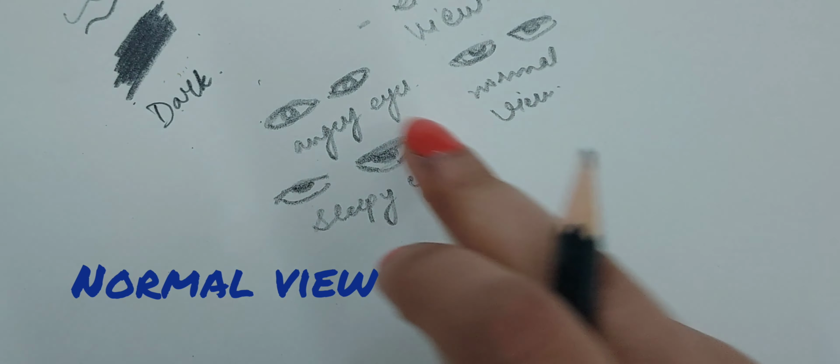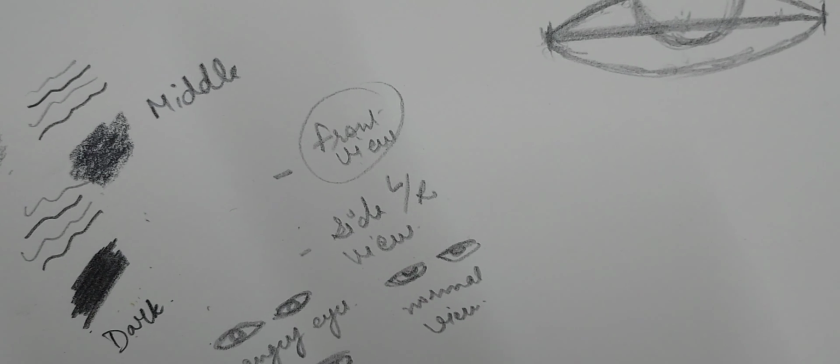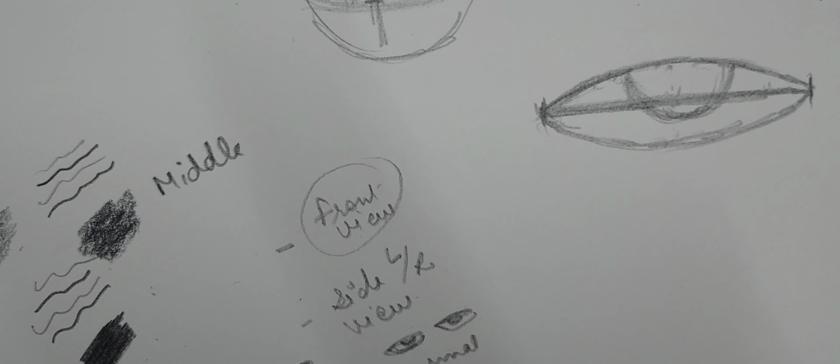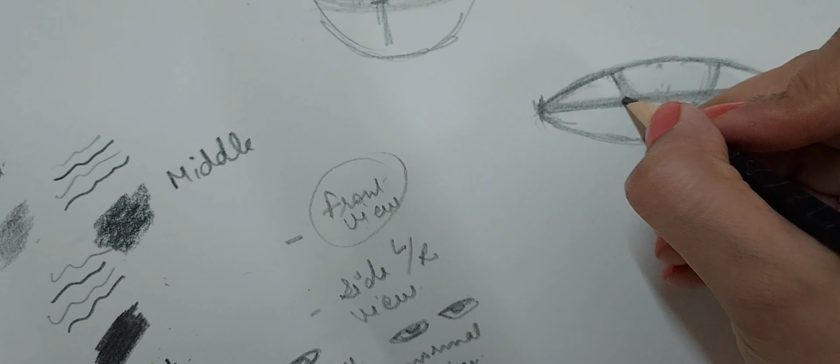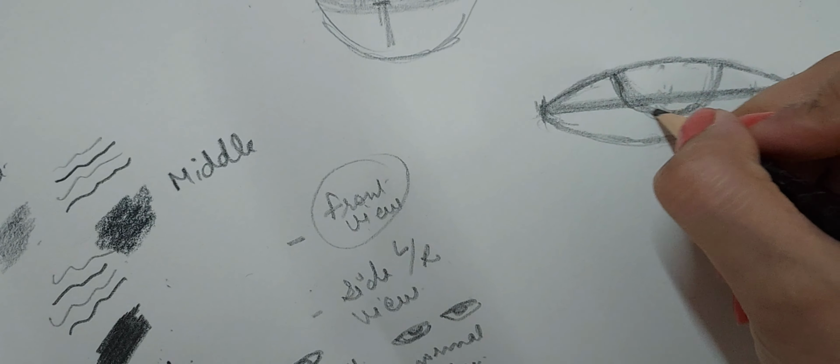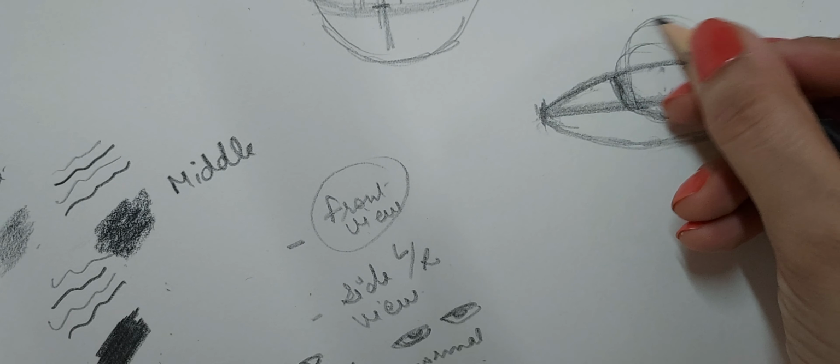This is a very important part which we need to understand. Now let us start the eye. So this much we have done, the basic structure of the eye. This comes with the circle like this.